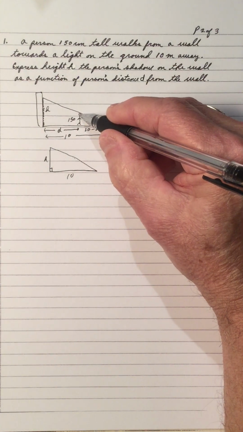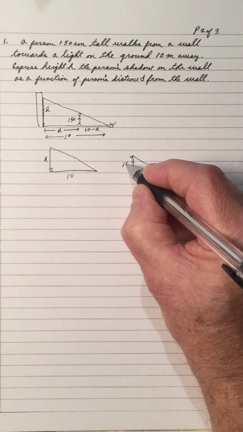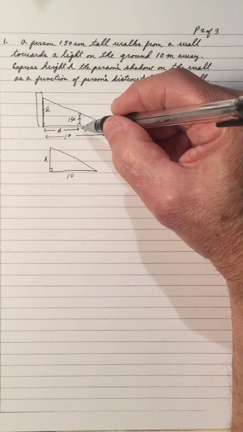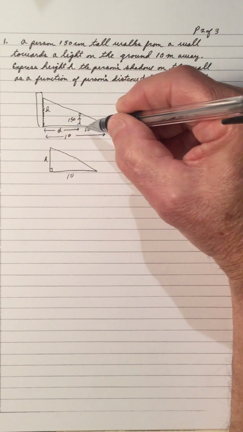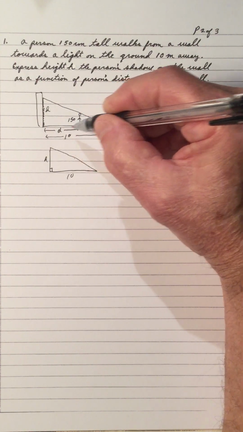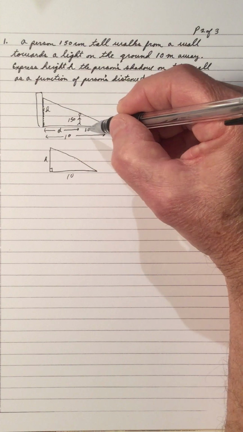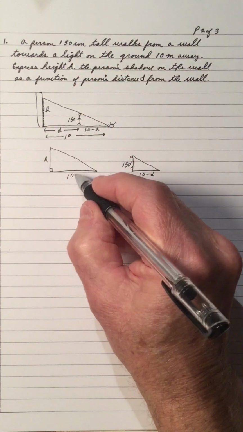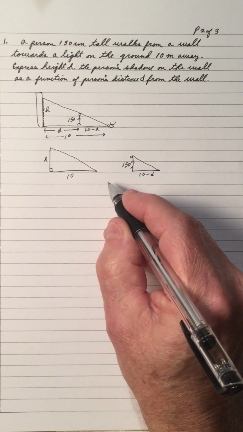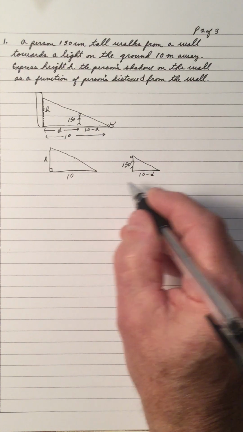So this triangle here, this is 150, and this is 10 minus d. This is d, the distance from the person from the wall, and this is the difference. So if that was 2, this would be 8. If that was 6, this would be a 4, etc. And so now we have a pair of similar triangles. And with a pair of similar triangles, we set up a proportion.